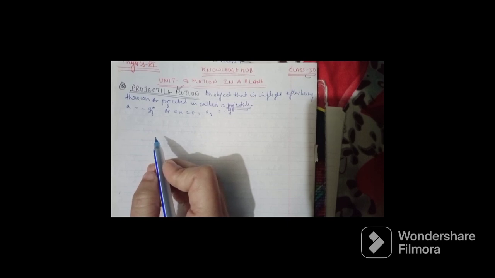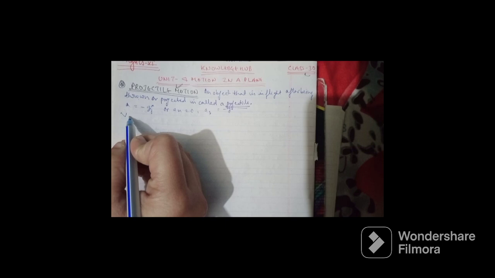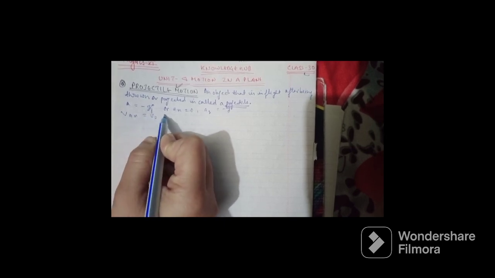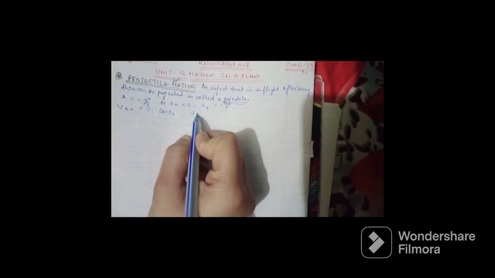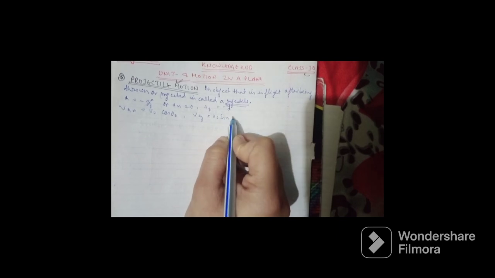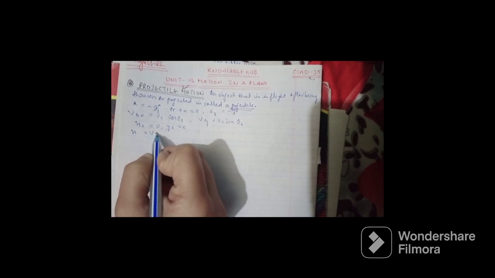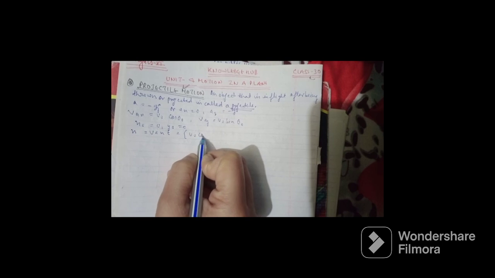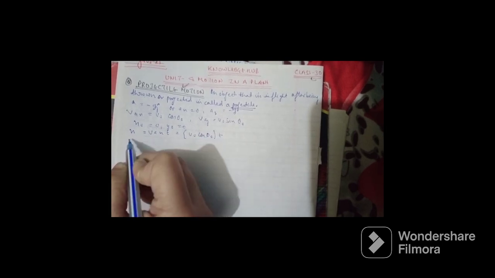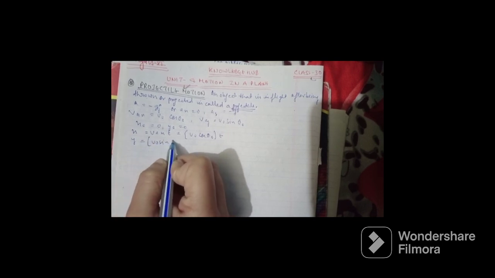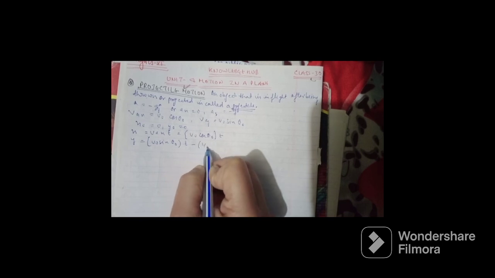The components of the initial velocity v naught are v ox equals v naught cos theta naught and v oy equals v naught sin theta naught. In the same way, if we take the initial position to be the origin of the reference frame, we have x naught equals 0 and y naught equals 0. Then x equals v ox t, which is v naught cos theta naught t, and y equals v naught sin theta naught t minus half g t square.